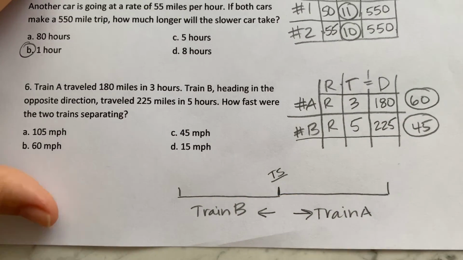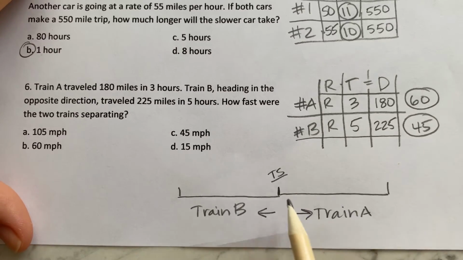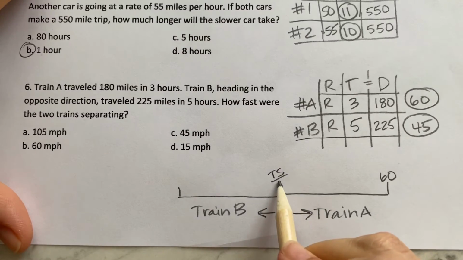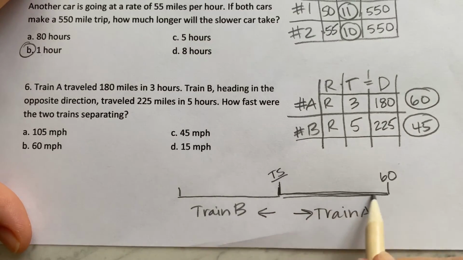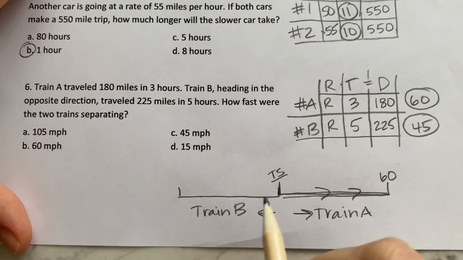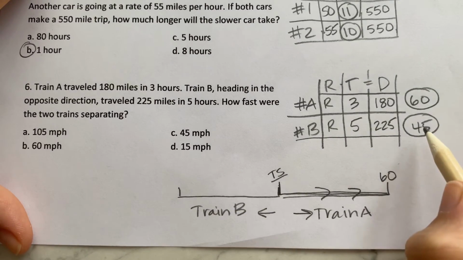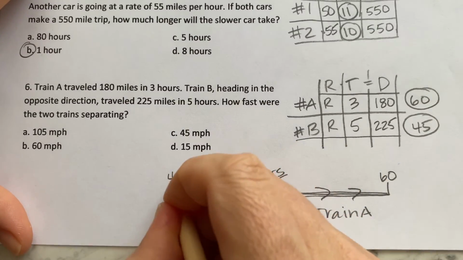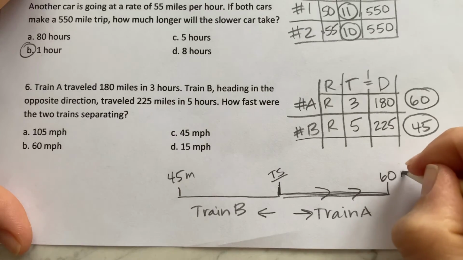Okay, so after 1 hour, train A has gone 60 miles. So this distance right here represents 60 miles for train A. Train B has traveled 45 miles in 1 hour. 45 miles, 60 miles.